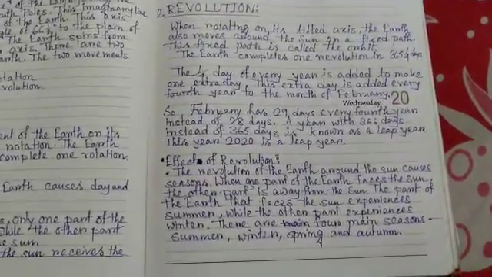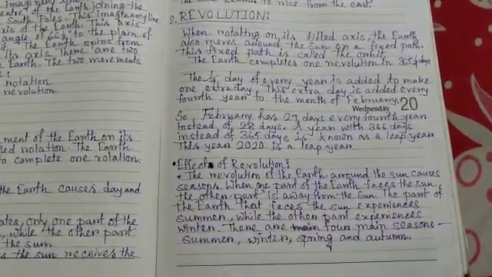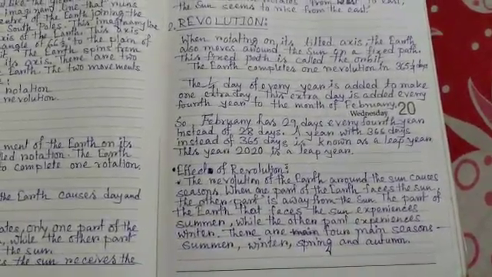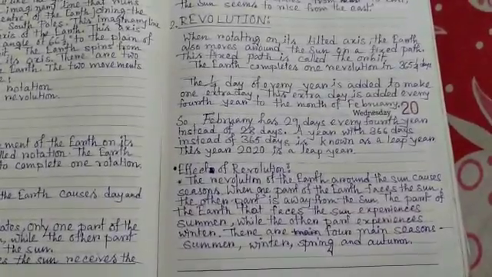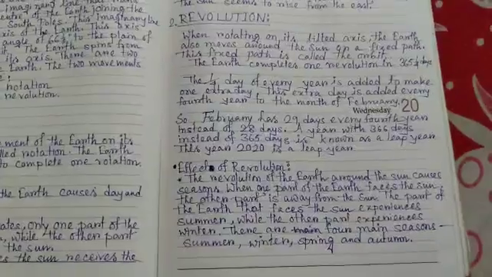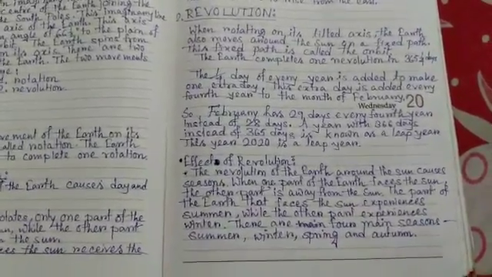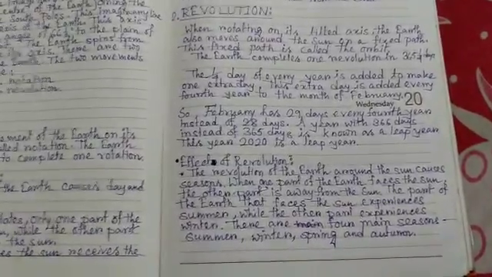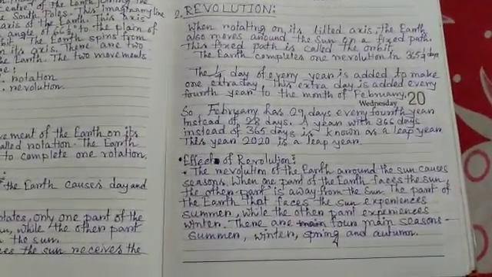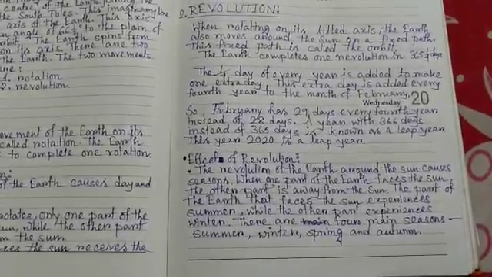Now we shall discuss the effect of revolution. The revolution of the earth around the sun causes seasons. One part of the earth faces the sun, the other part is away from the sun. The part of the earth that faces the sun experiences summer, while the other part experiences winter. There are 4 main seasons: summer, winter, spring, and autumn.